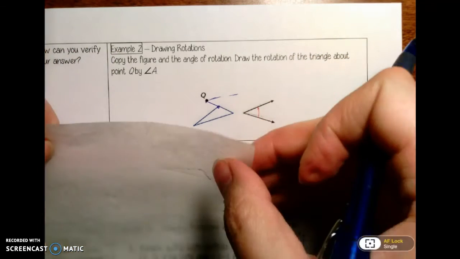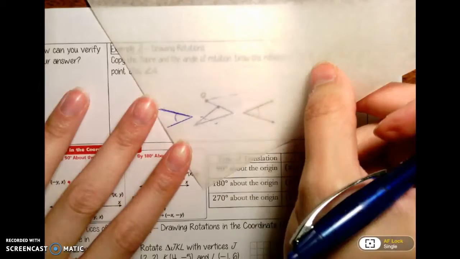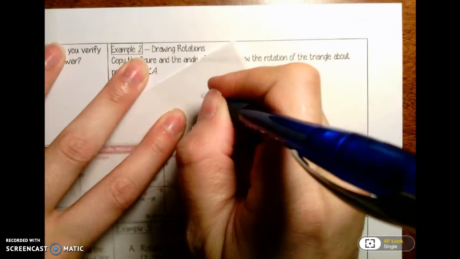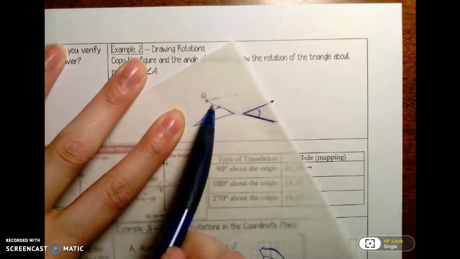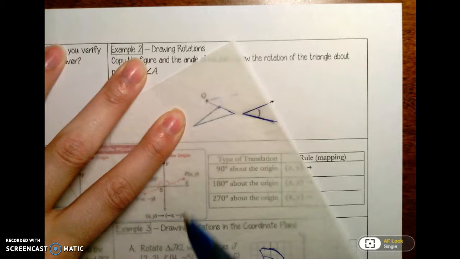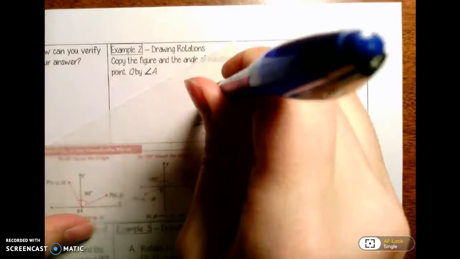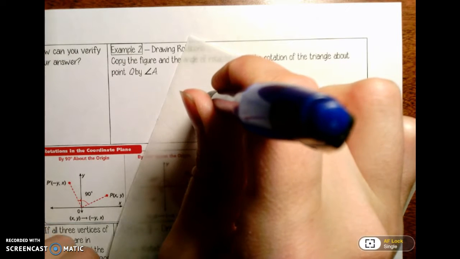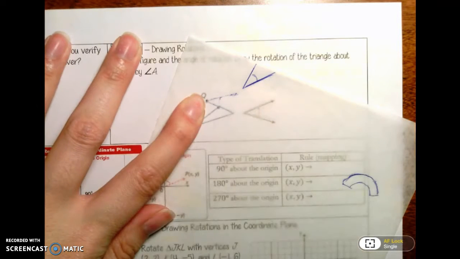And so we're going to rotate, putting your pen right on your point that you're going to be turning it, and then we'll turn it our angle measure and then stop right there.